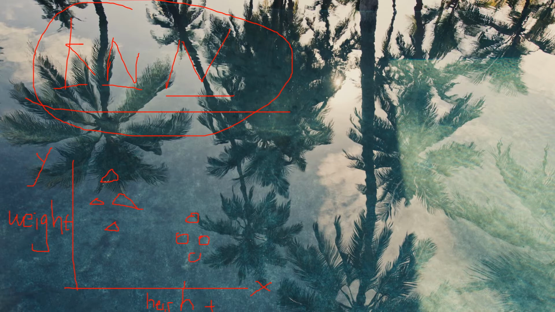How do I decide whether these entities are a triangle or a circle? We use two features: height and weight. So you see, obviously there are two different sets of labels. Okay, so this is the data.